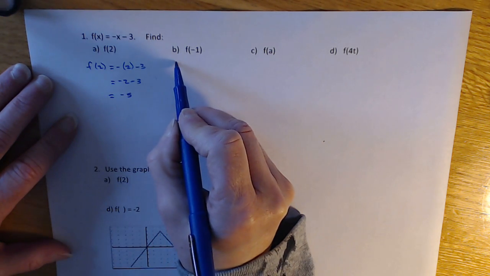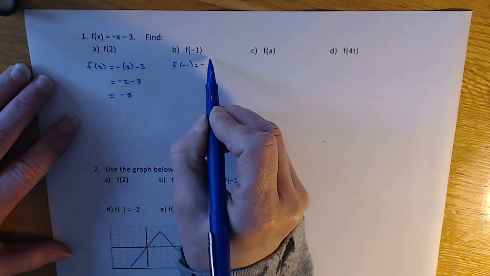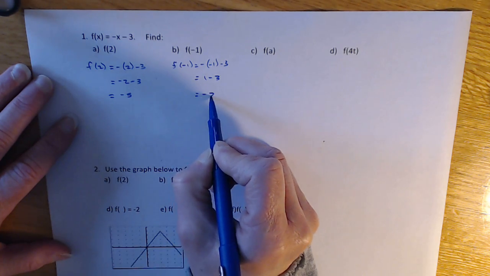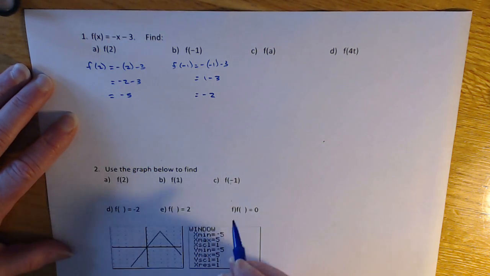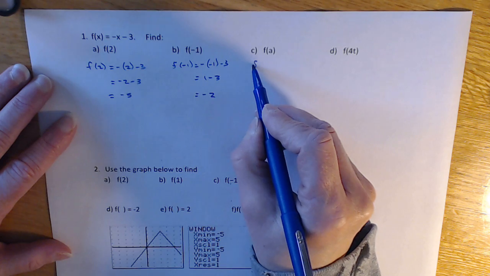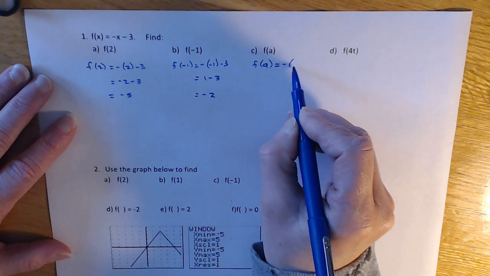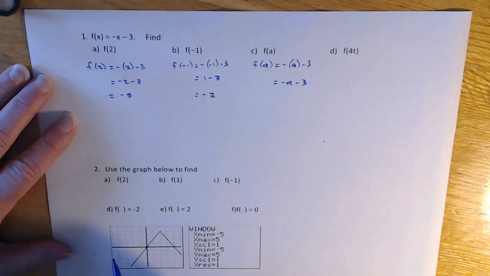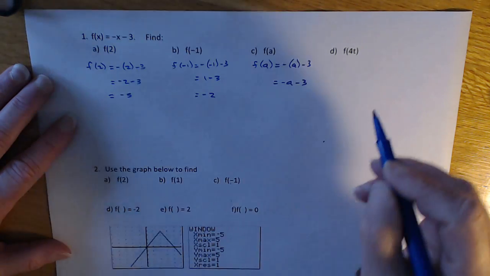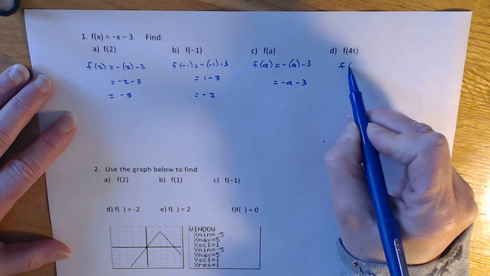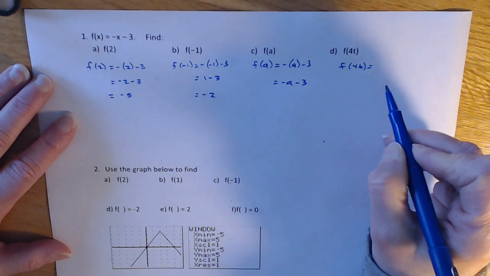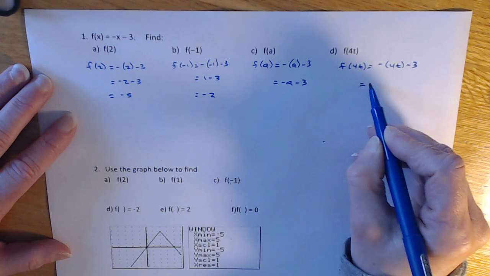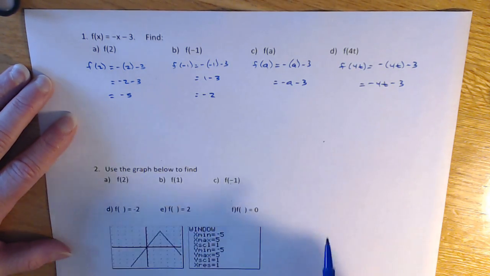Again, f of -1, this function takes the opposite of the input, minus 3. So 1 minus 3 would give us -2. F of a, again, it doesn't matter what we put in, we take its opposite minus 3. There's not much more we can do except write negative a minus 3. And then f of 4t, again, your function takes the opposite minus 3. Not much to clean up, but we could call it negative 4t minus 3.